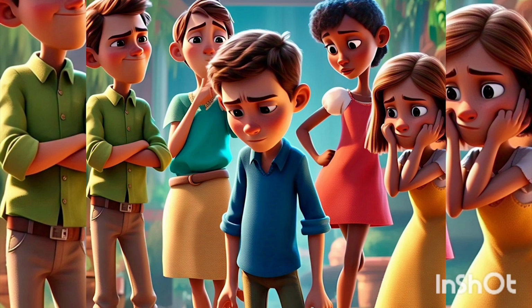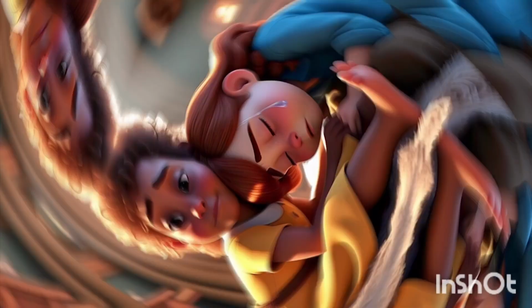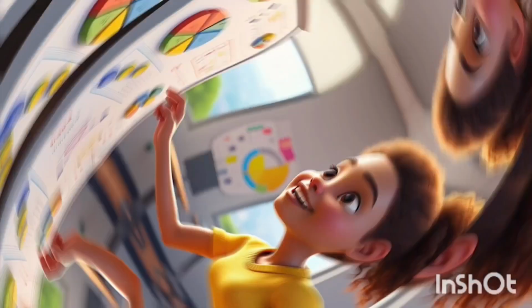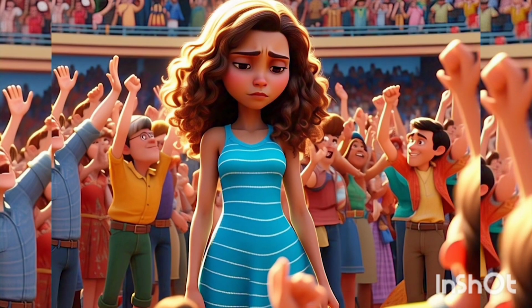Social emotions. These emotions emerge in interaction with others. Empathy, understanding and sharing someone else's feeling. Envy, wishing for what someone else has. Admiration, respecting and appreciating someone else's qualities. Rejection, feeling excluded or ignored.